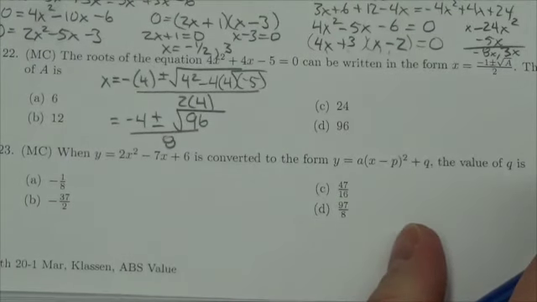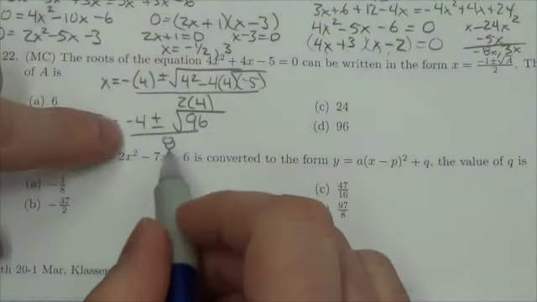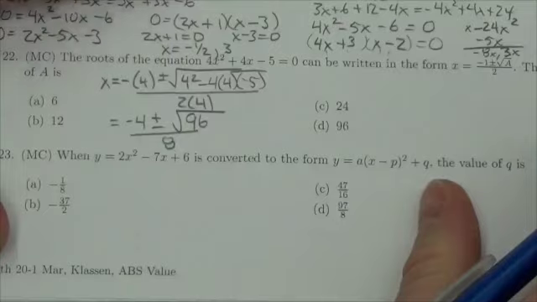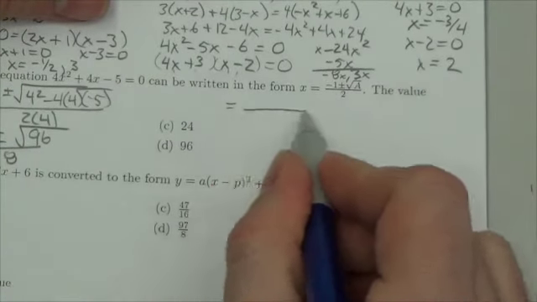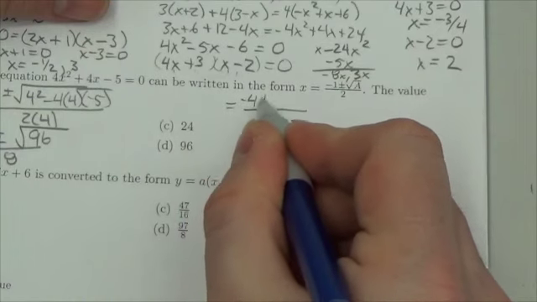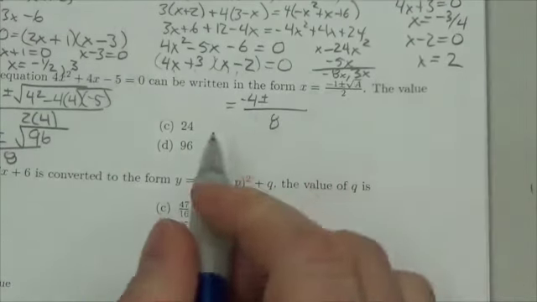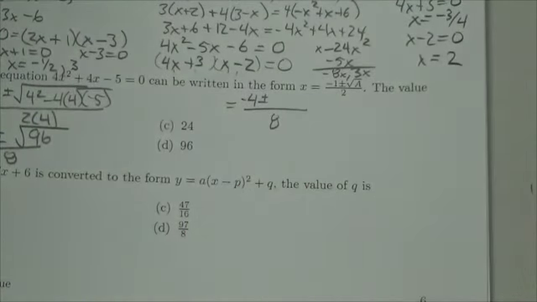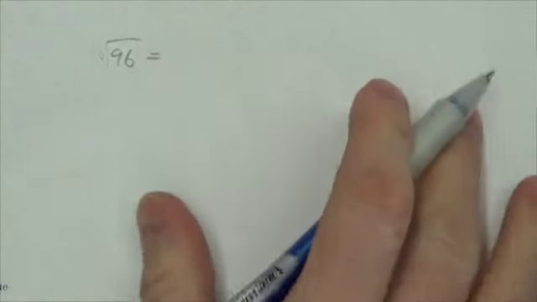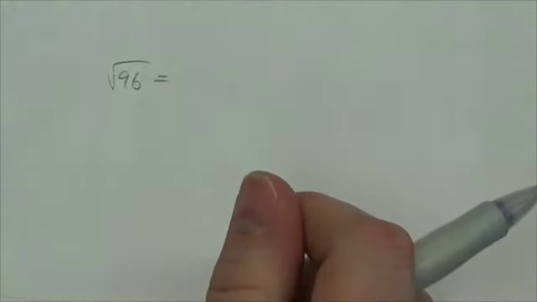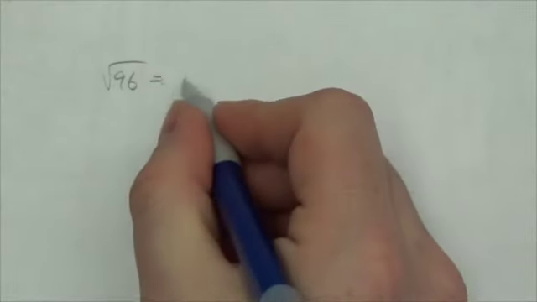Okay. Now, to simplify this, I've got to simplify the radical here and pull stuff out. So I'll do that over here. So this is going to equal, let's take a quick look at this. We've got negative 4 plus or minus, there's an 8 down there, 96. Okay, let's think about how 96 works here. So the square root of 96, well, what can we pull out of 96? Well, we can see right now that it's divisible by 2.